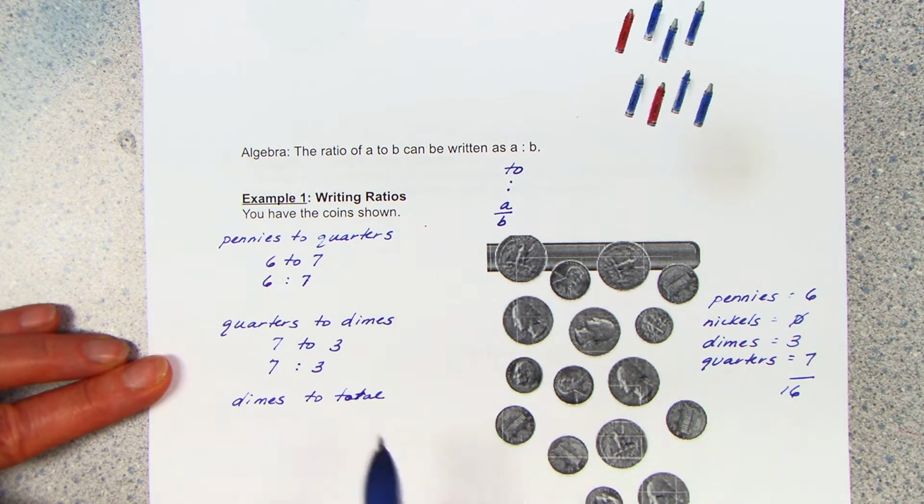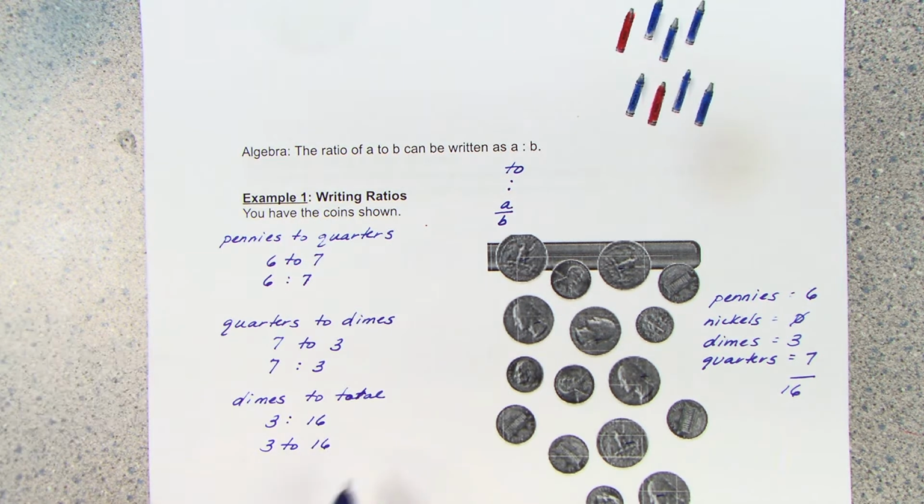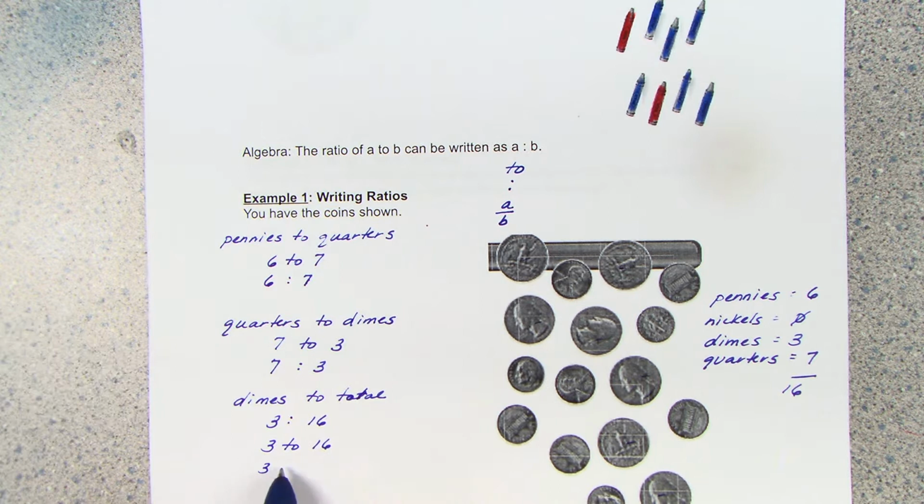So my dimes to total would be either 3 to 16, or I can write out the word 3 to 16. I could write it 3 out of 16. And because this is a part to whole, it's appropriate to write it as a fraction as well.